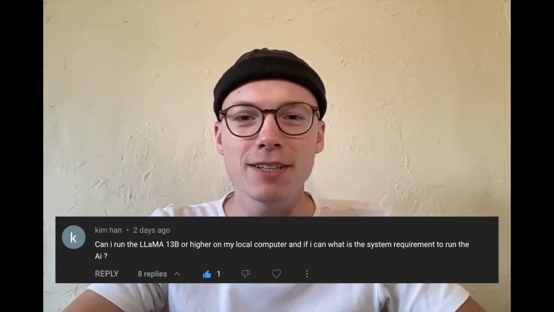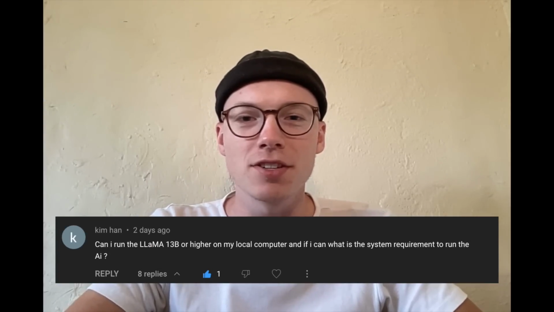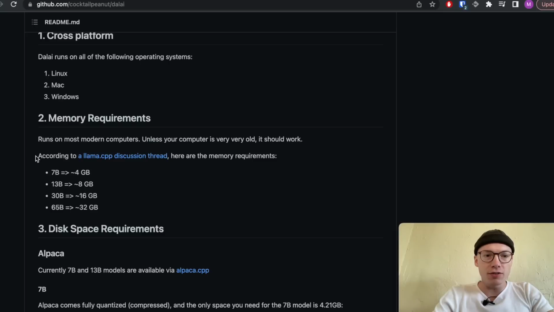Next question. How much RAM is recommended to run the individual models on your computer? And here I found this piece of information where you can see the recommended RAM on your computer for each model variant. One user has stated though that for the 30 billion parameter variant he even needed 24 gigabytes of RAM.